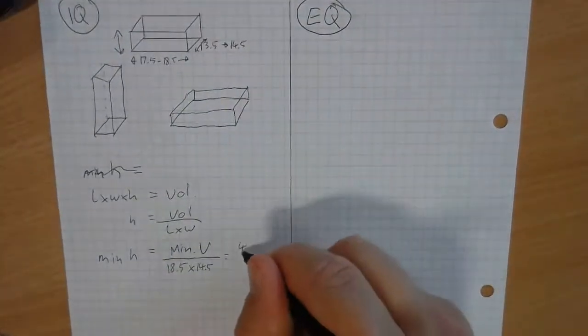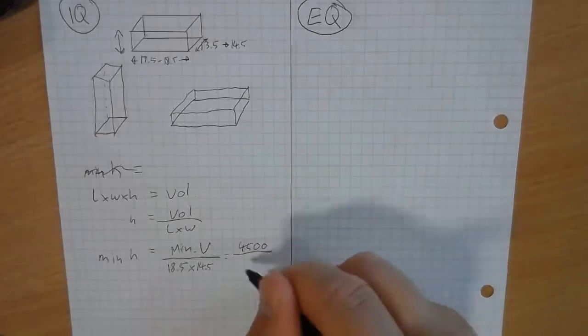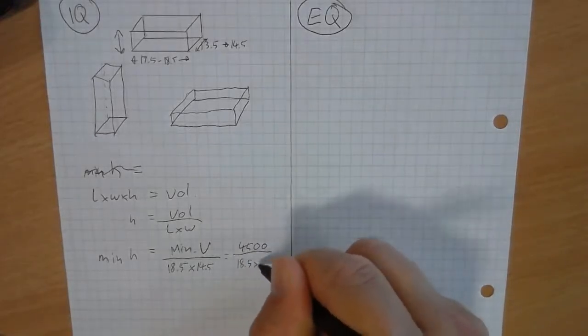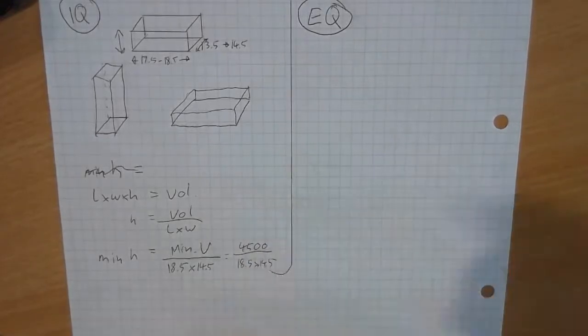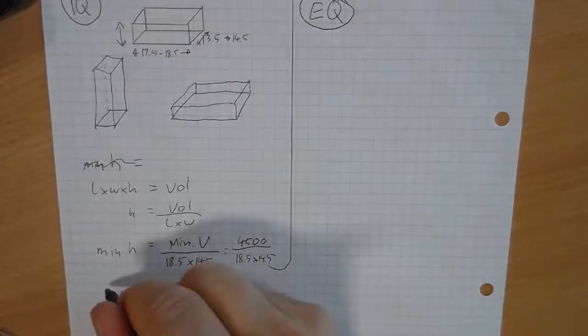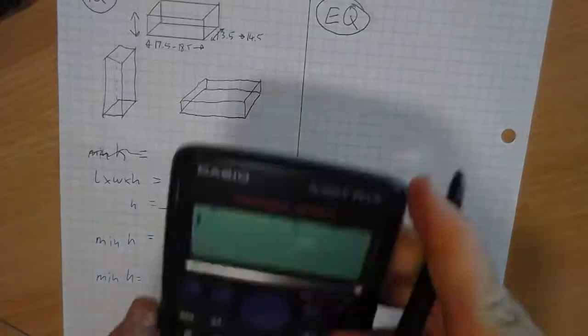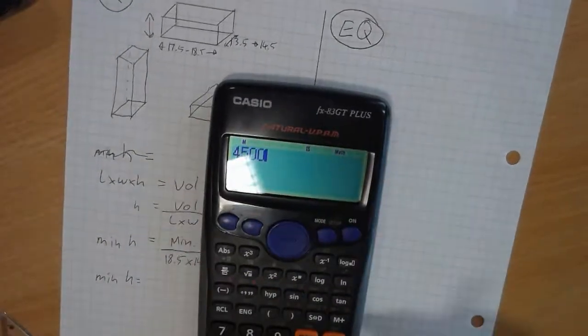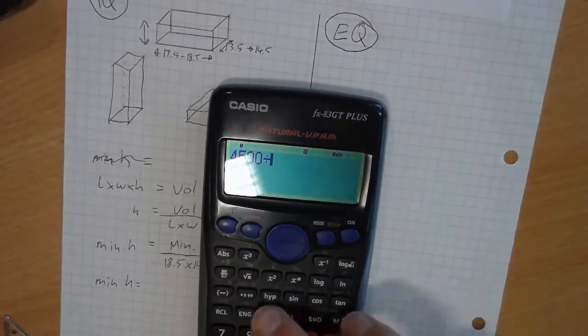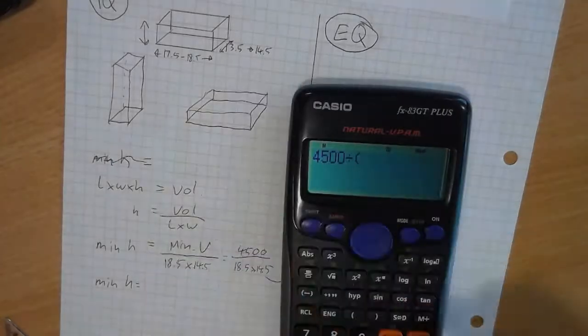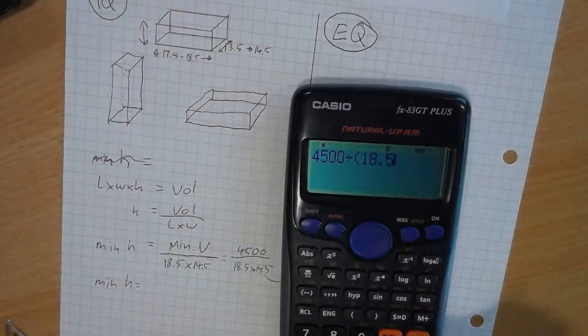So I've got 4,500 divided by 18.5 times 14.5, and that will give me my minimum possible height. So my minimum height is, let's put that into the calculator, 4,500 divided by 18.5 times 14.5.